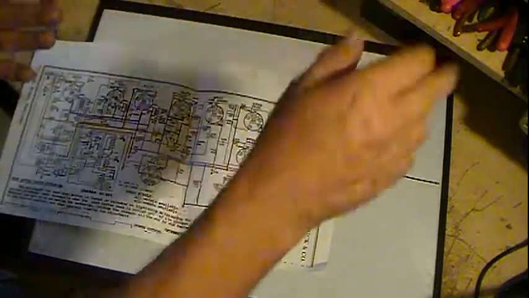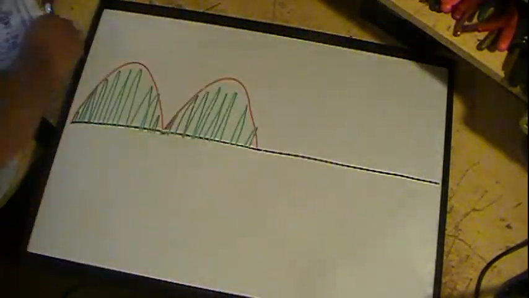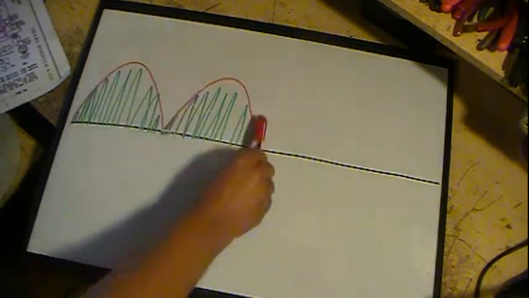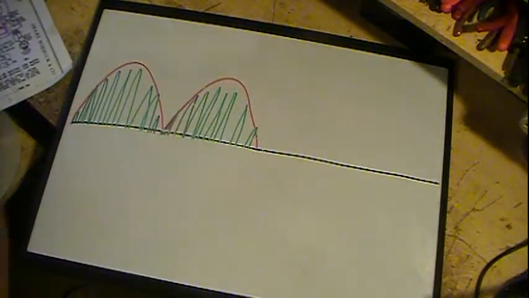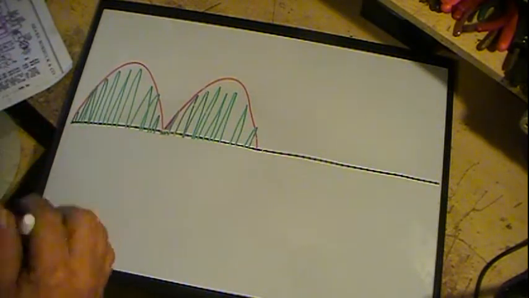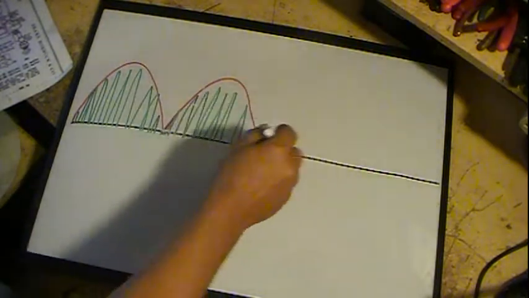Since it's a full wave rectifier, which is what this is, you'll just end up with several little humps, just kind of like this, with nothing in the middle. Well, the detector tube is nothing but a diode, and that's all it's doing. We're using one single diode, and we're just cutting one half off, and that's it.